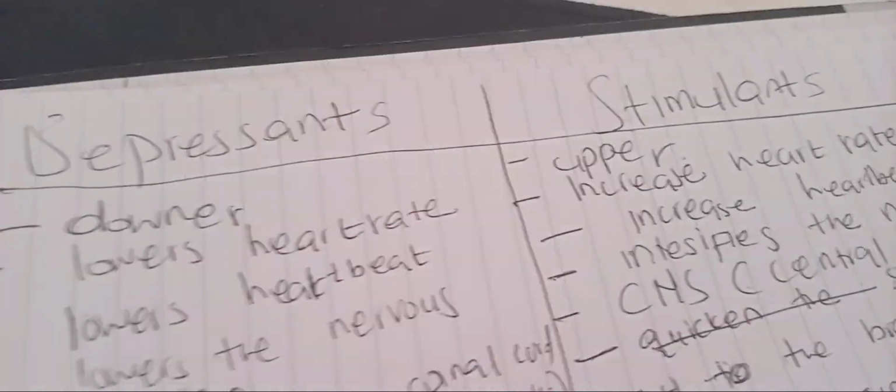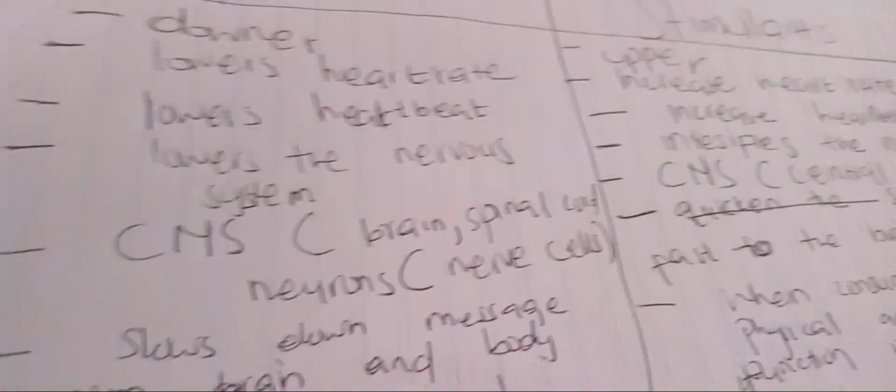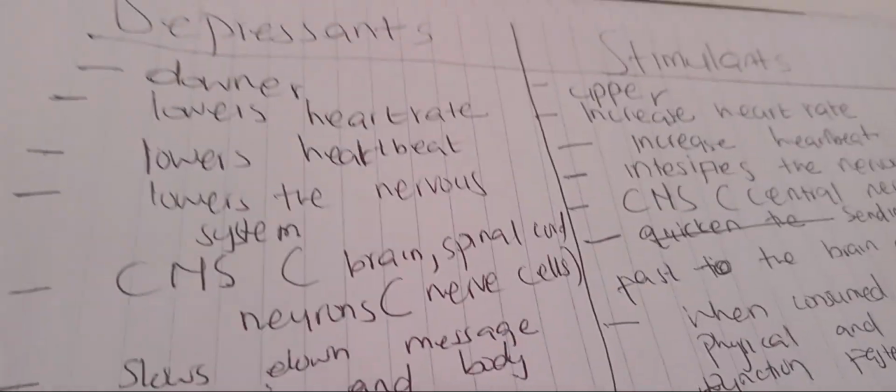This one lowers arousal. So what you need to understand is that depressants give you a calming effect. The difference is that this one has a calming effect, and this one has an intensifying effect, right?